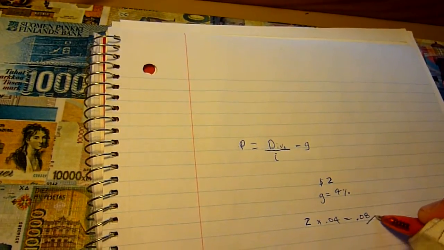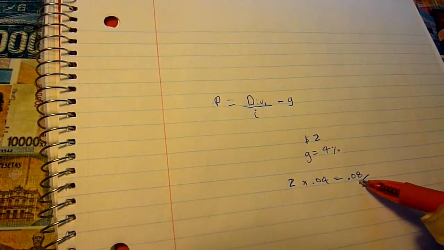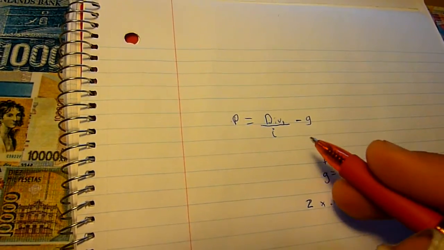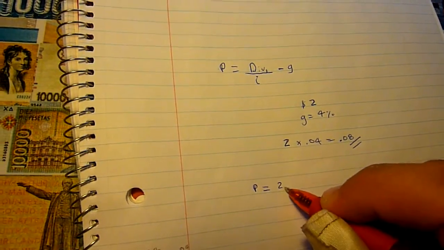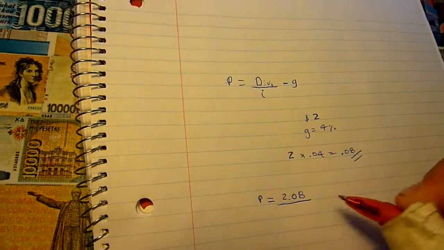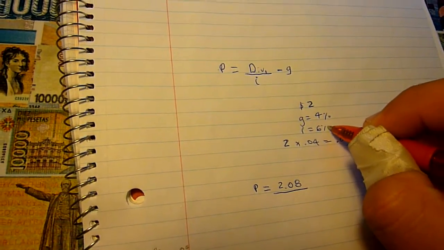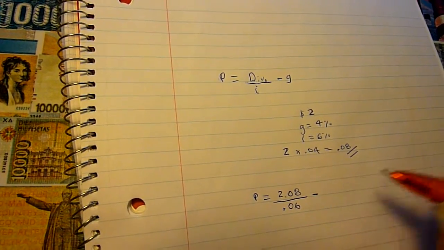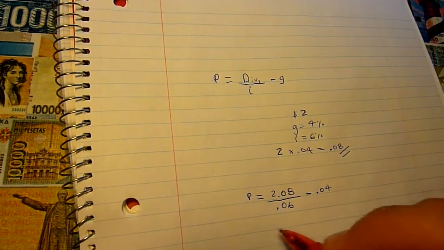So now you have the next dividend: $2 plus 8 cents. Now you plug that into the equation. The price is going to be equal to 2.08 divided by the interest rate, which in this case we're going to assume is 6%, minus the growth, which is 0.04.